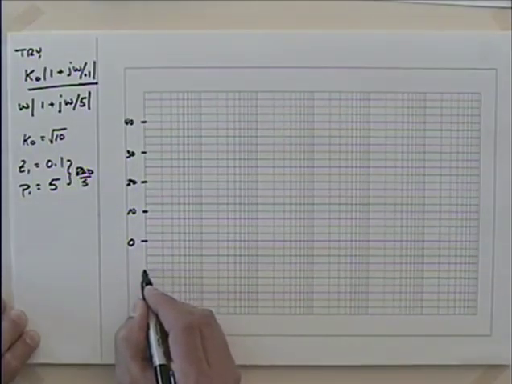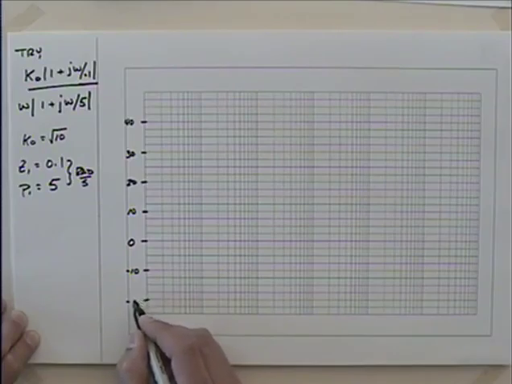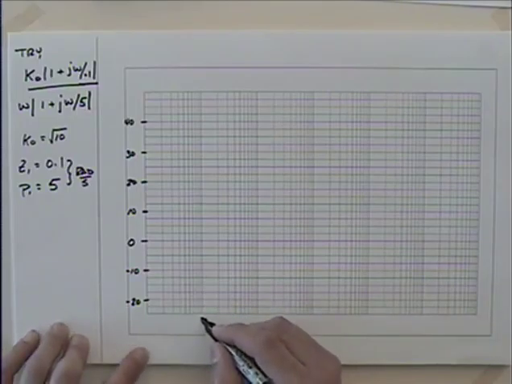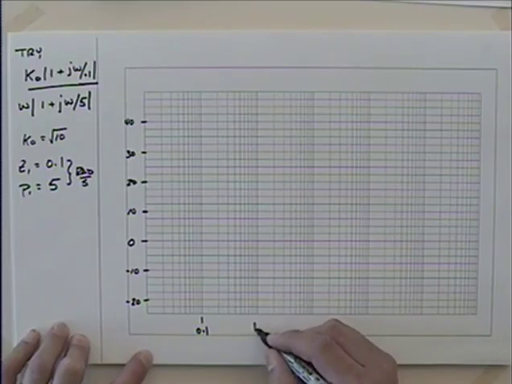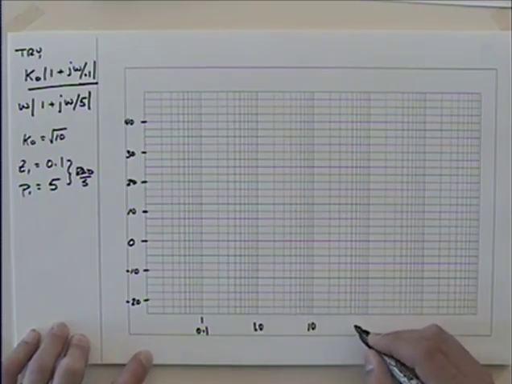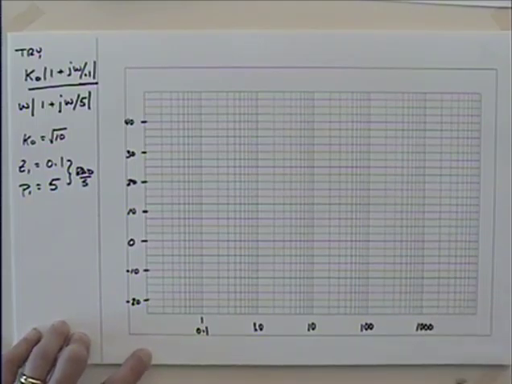And minus 10 and minus 20. And then we'll start this at 0.1 and 1.0. This would then be 10 and 100 and 1,000. And that'll probably be enough for us.